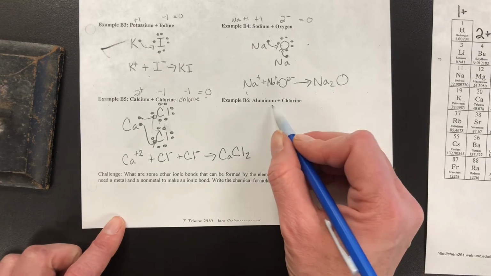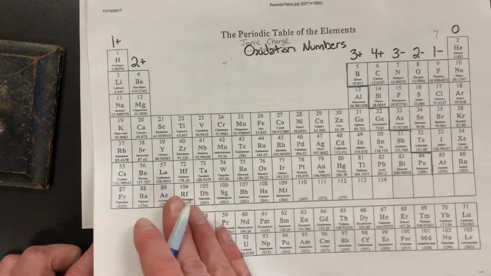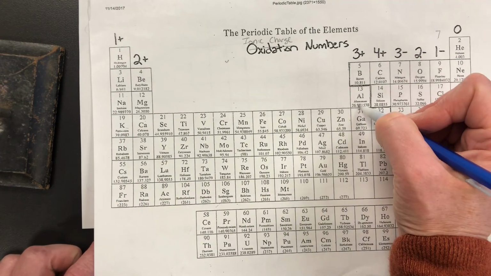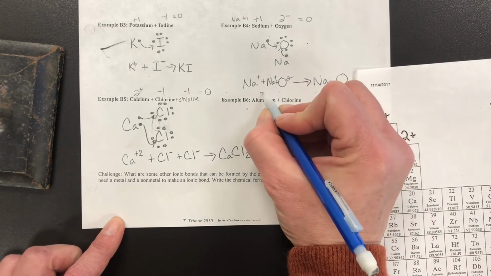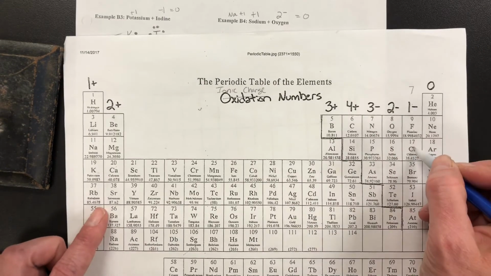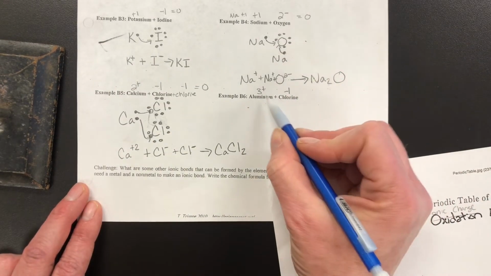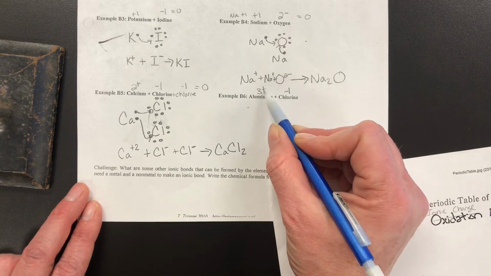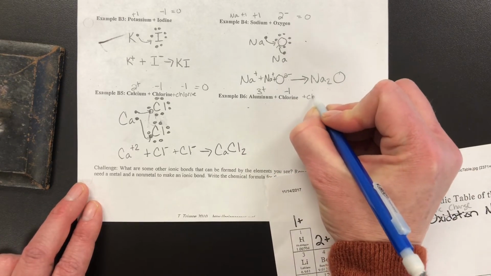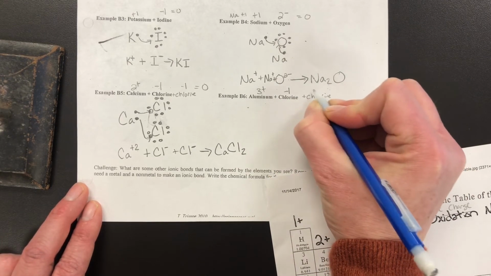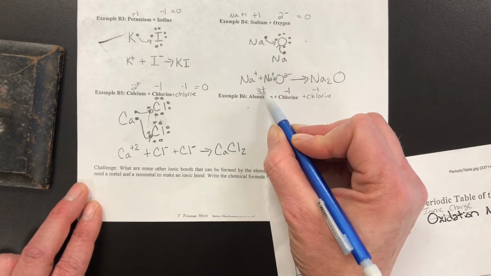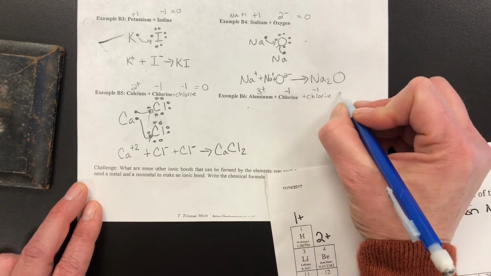Okay, and then finally we have aluminum and chlorine. Aluminum is right here, it has a +3. Chlorine is right here, it has a -1. We need to get this to 0, so we're at a +2, so we need an extra chlorine. That's a -1, so we're still at a +1, so we have to do another chlorine.